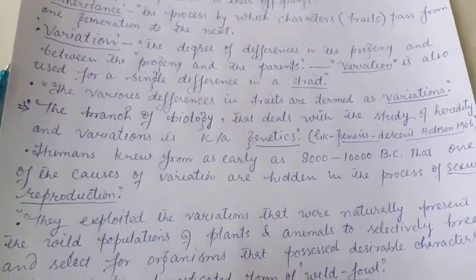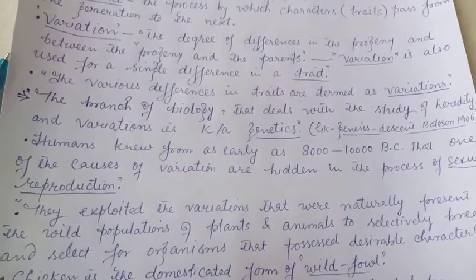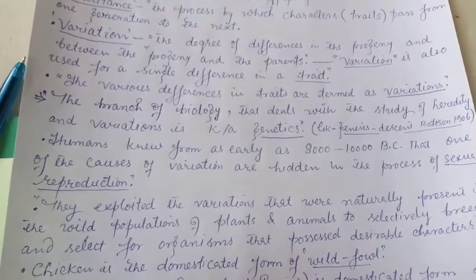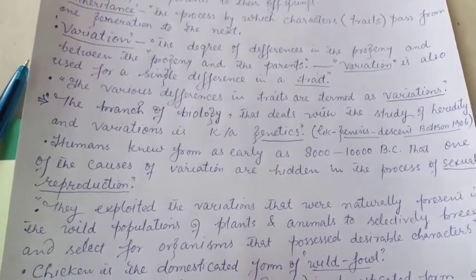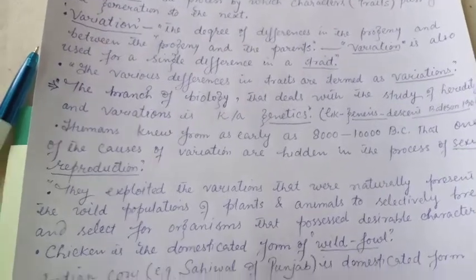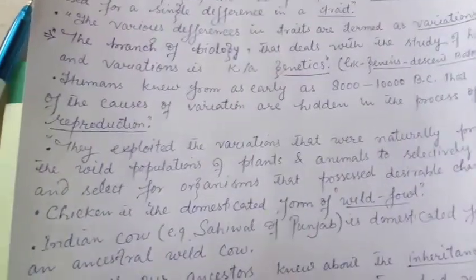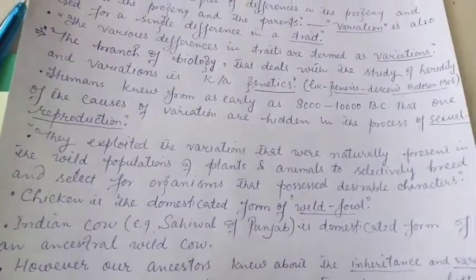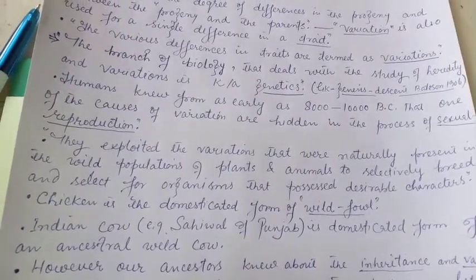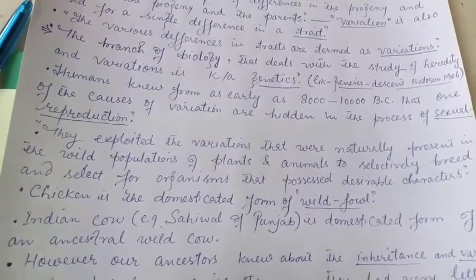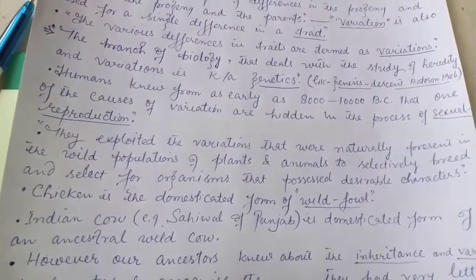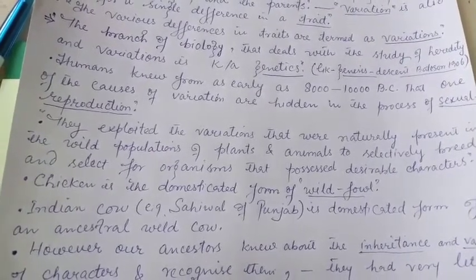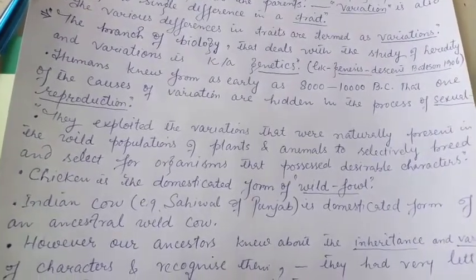And humans knew from as early as 8,000 to 10,000 BC that one of the causes of variations is hidden in the process of sexual reproduction. And they exploited the variations that were naturally present in the wild populations of plants and animals to selectively breed and select for organisms that possessed desirable characters.